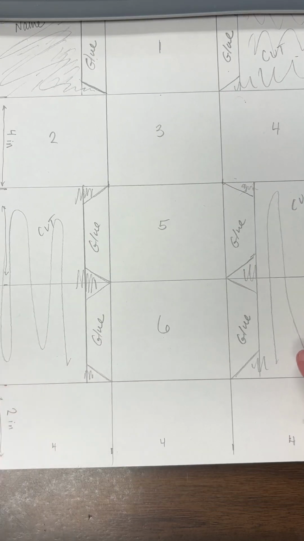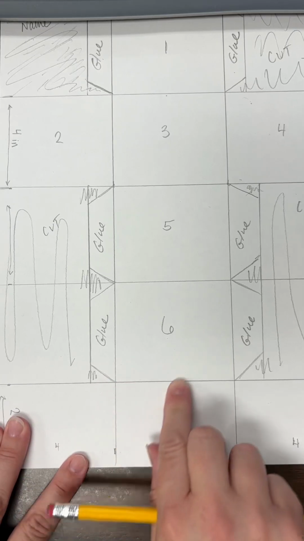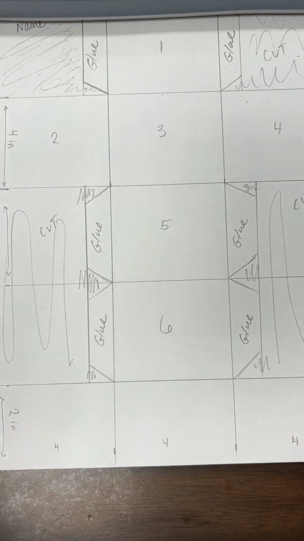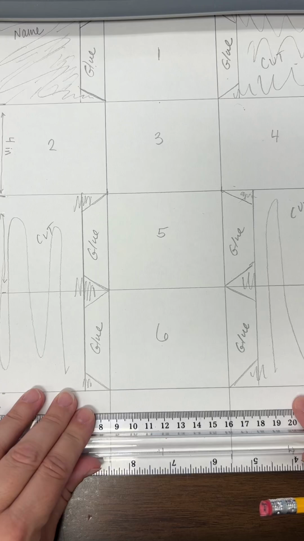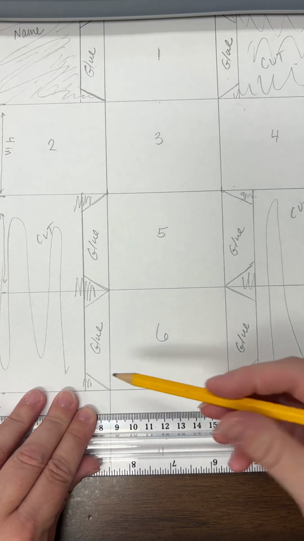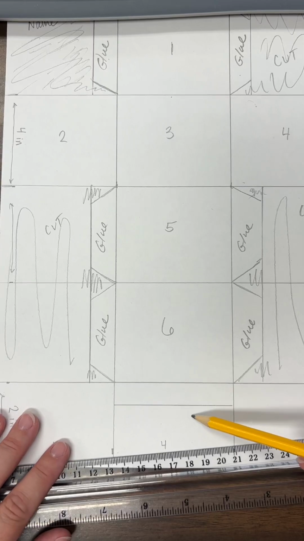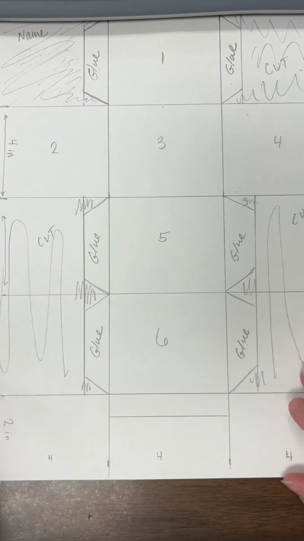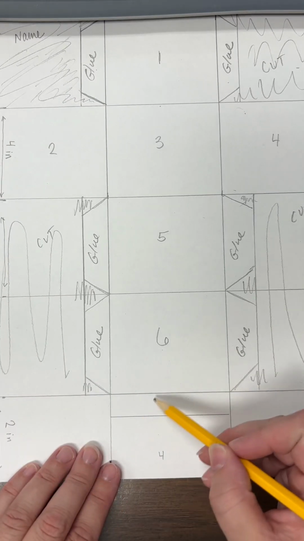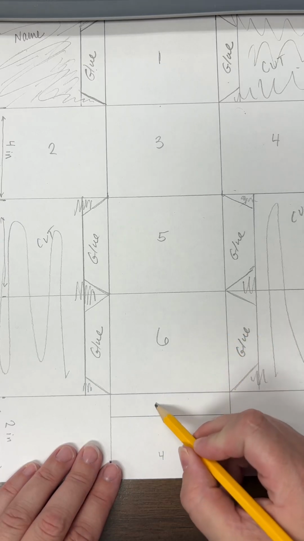And then one last tab is going to go underneath section 6. So I'm just going to draw my 1/2 inch measurement here. Remember, I'm just eyeing it. It's better to have it a little too big than too small, so that you have something to work with. You have a place to put the glue.